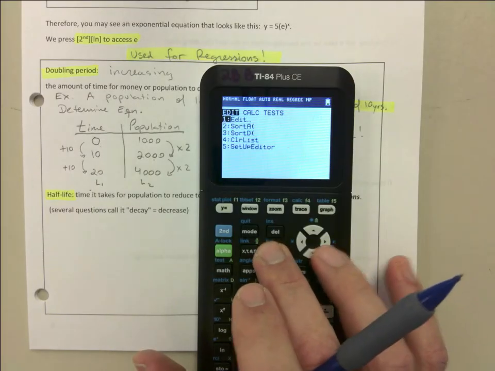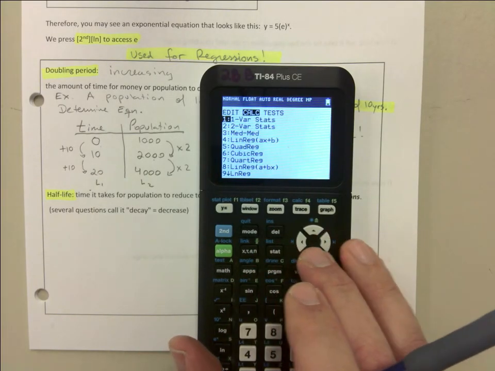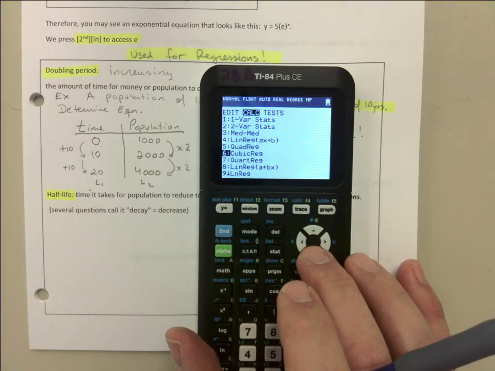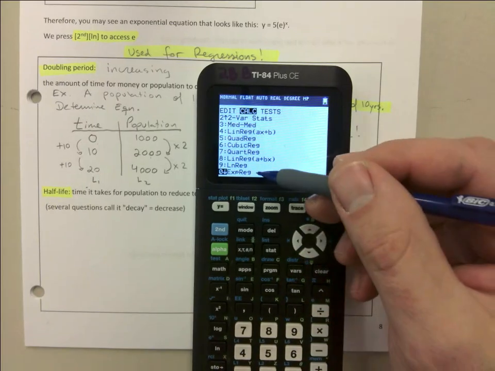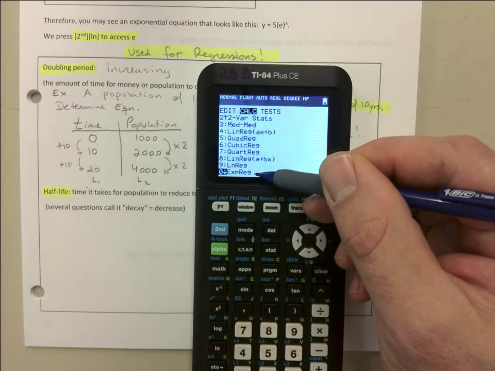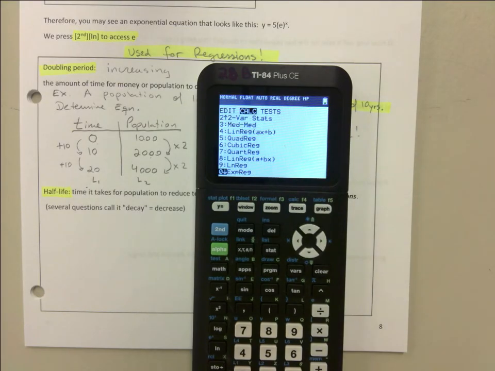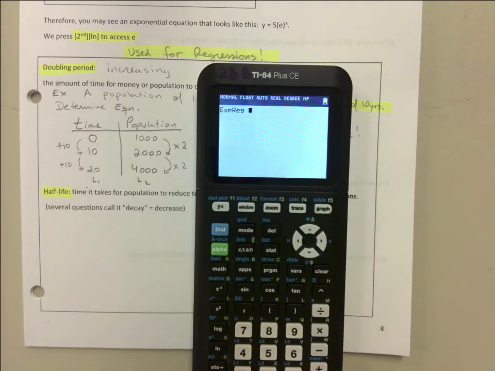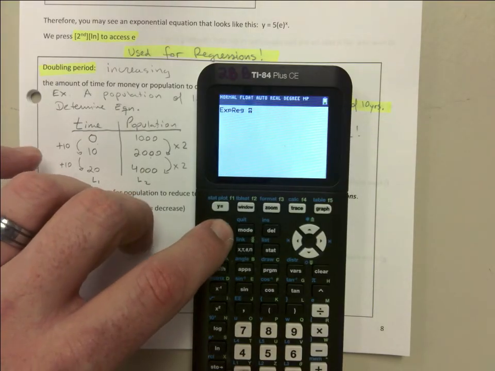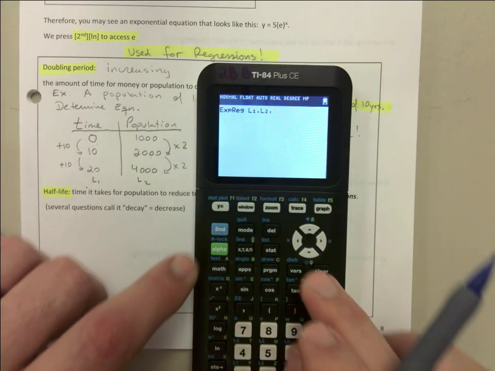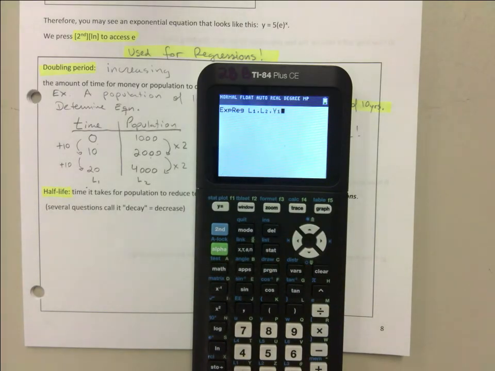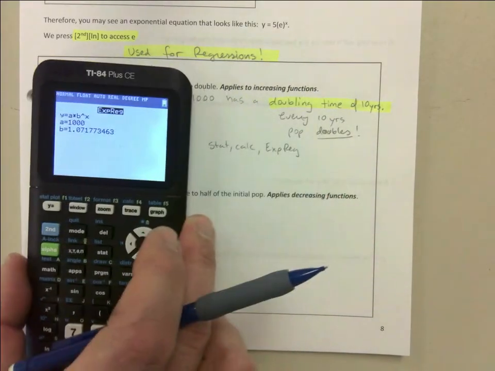Let's go stat, calculate. You're going to have to dig for this one. You got to go way down to exponential regression. You don't see it at first. You got to go way down. Hit enter. We're going to go second 1, comma, second 2, comma, alpha trace. Type that in, and there's our equation.